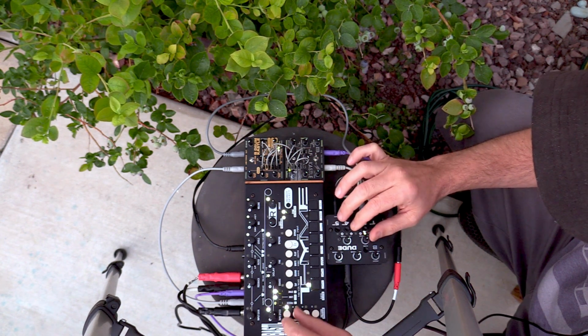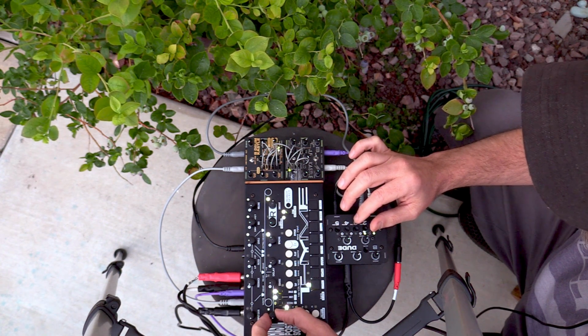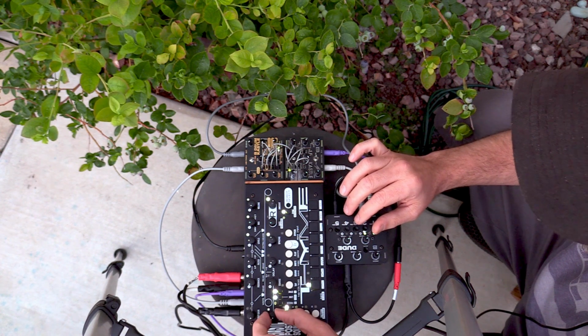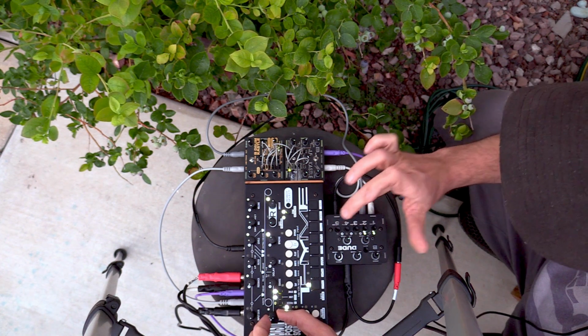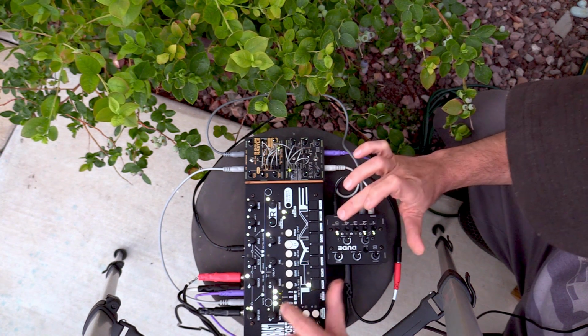Let it decay naturally, and then I'm going to try this with the tape speed that's super dirty and really digital, gross sounding. Let's see what happens if I blast it with feedback and then freeze it.